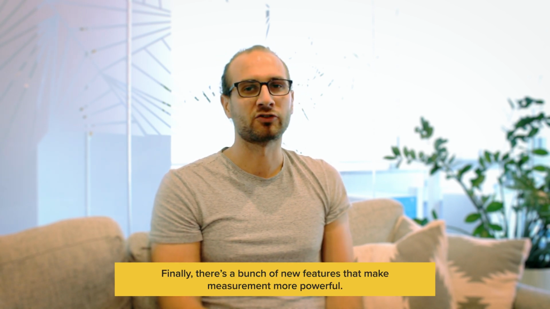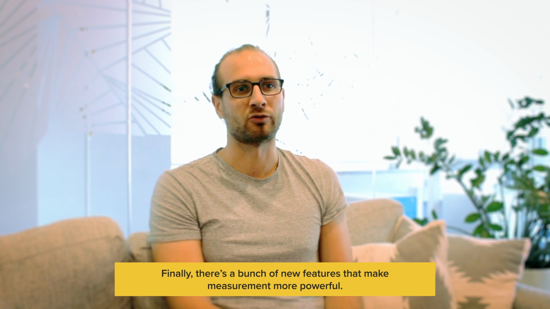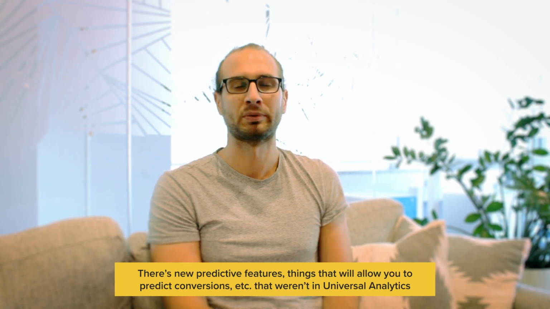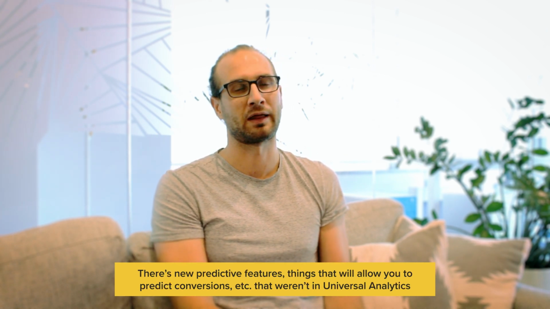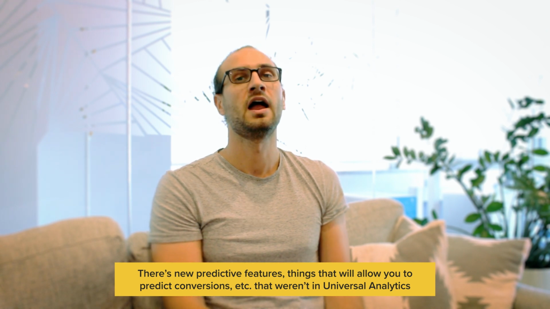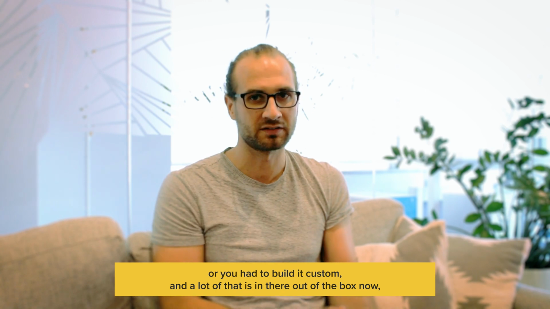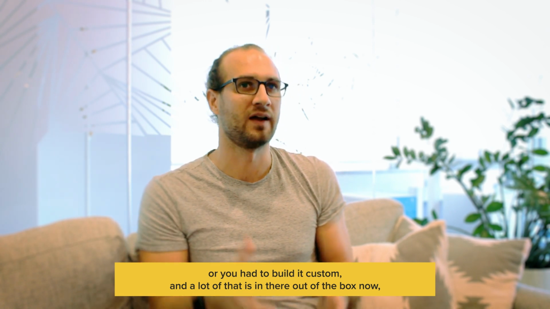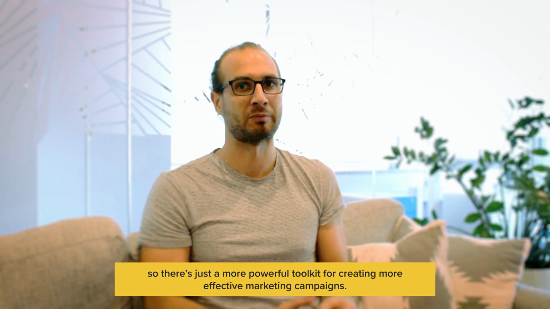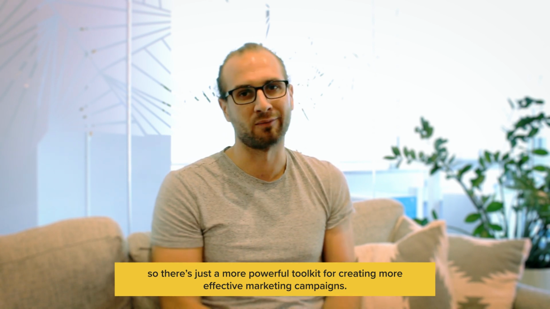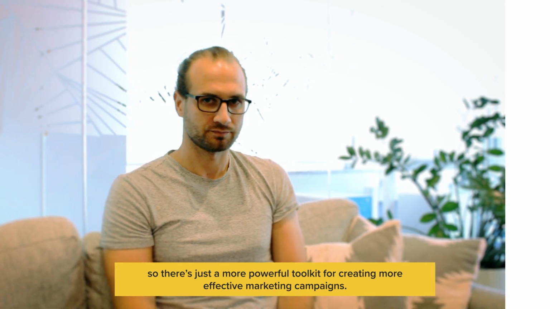And finally, there's a bunch of new features that make the measurement more powerful. So there's new predictive features, things like you'd be able to predict conversions, etc., that weren't in Universal Analytics, or you had to build it custom. And a lot of that is in there out of the box now. So there's just a more powerful toolkit for creating more effective marketing campaigns.